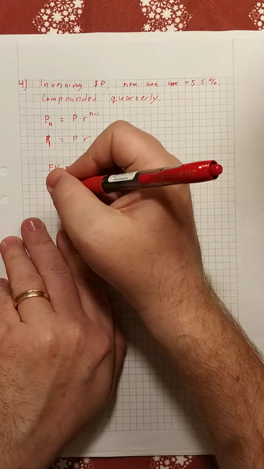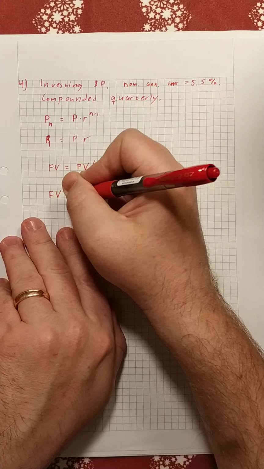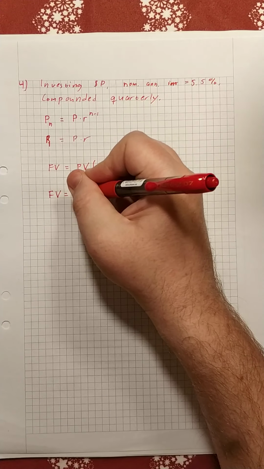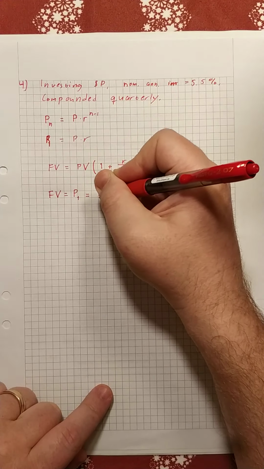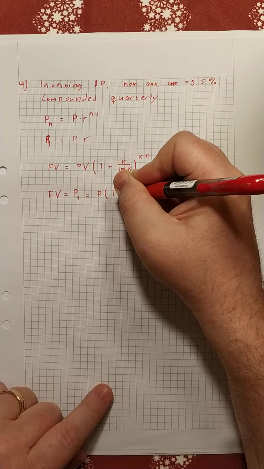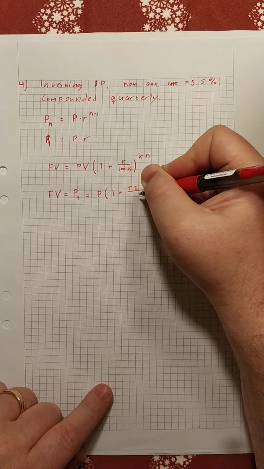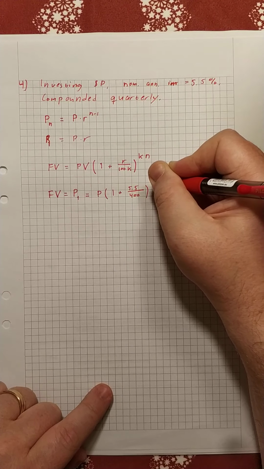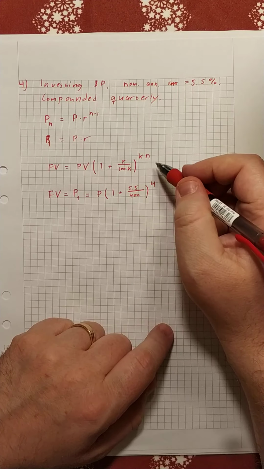So in our case, after 1 year, the future value, P1, equals P times (1 plus 5.5 divided by 400) raised to the power of 4, because n, the number of years, is 1.